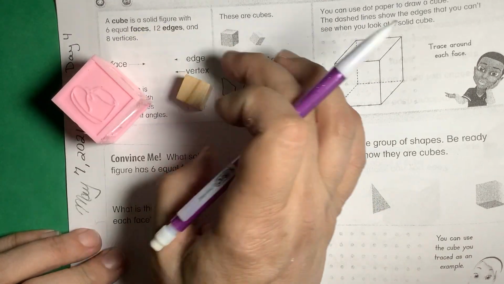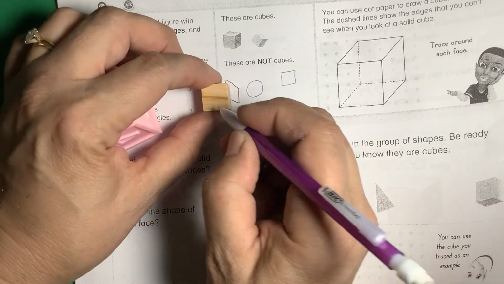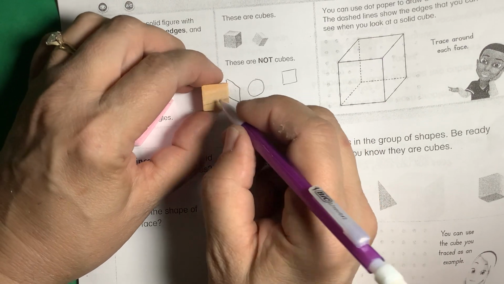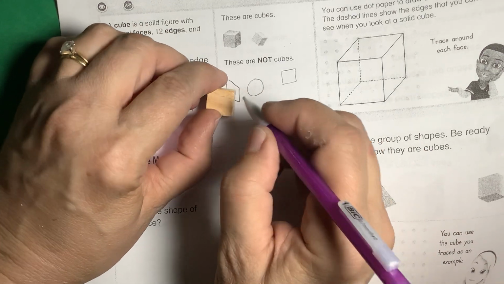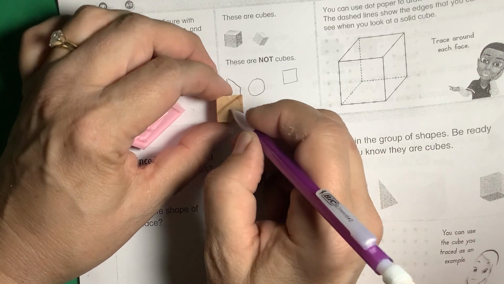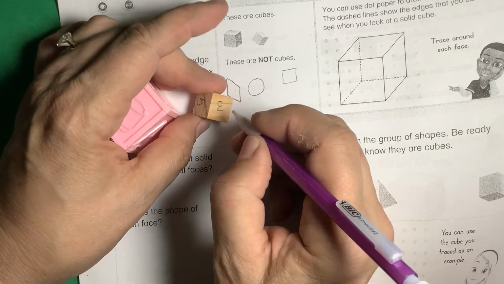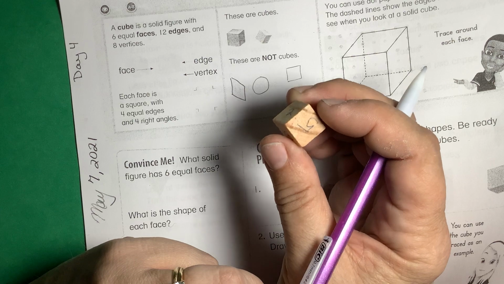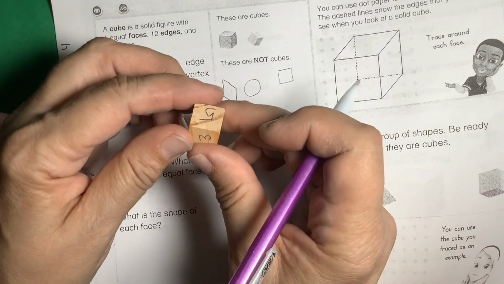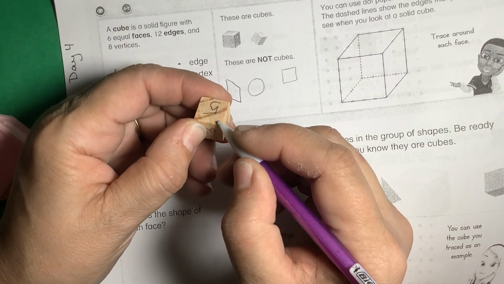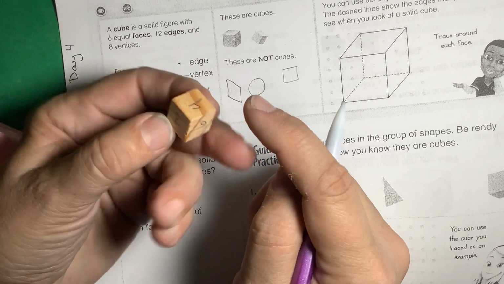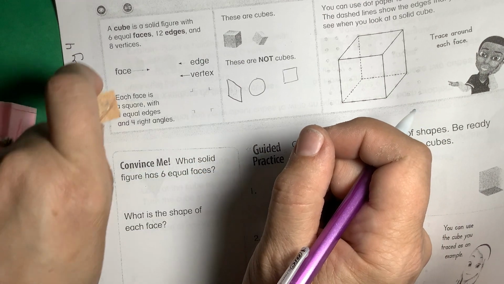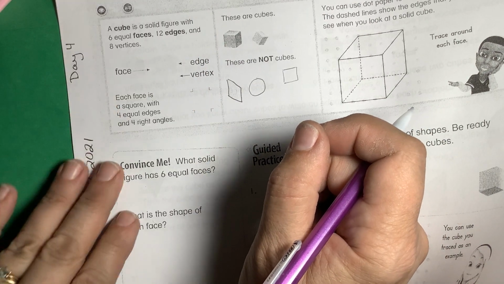When they're talking about faces on a cube, you have 1, 2, 3, 4, 5, 6. Okay, so 6 faces, and vertices would be the corners here, and there's 1, 2, 3, 4, 5, 6, 7, 8. So there are 8 vertices, or for the vertex.